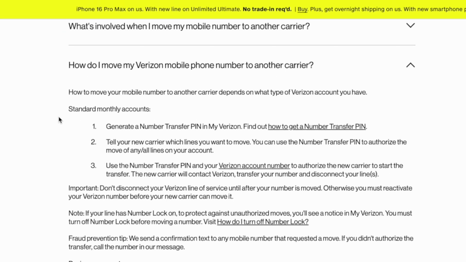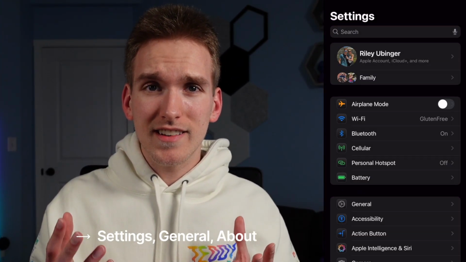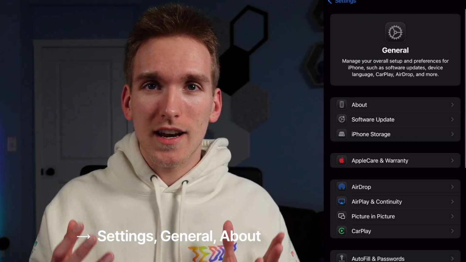Third is that you will have to make sure that your phone is unlocked. Today, I am transferring over to Visible from an iPhone, and they thankfully have a very easy way to find out if your phone is locked or unlocked. Simply open the Settings app, go to General, and then About. Once you are here, scroll down until you find Carrier Lock. If it says no SIM restrictions, congrats, your phone is unlocked and you can continue with the port out process.